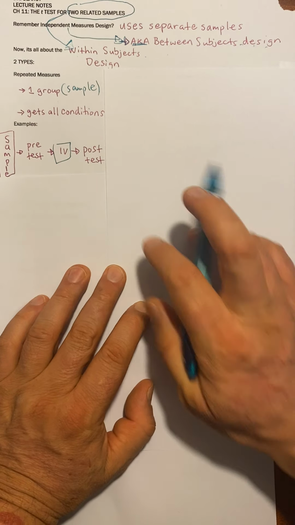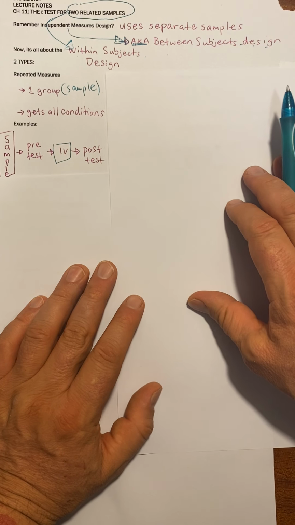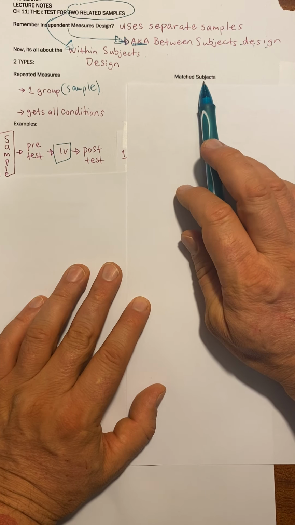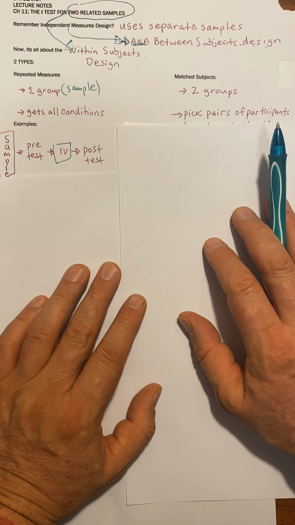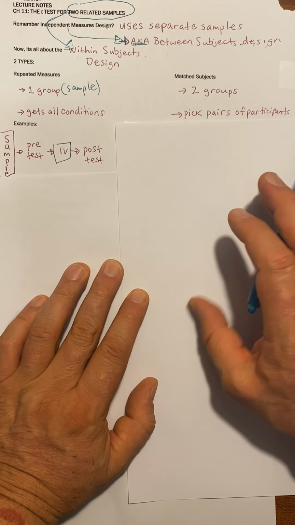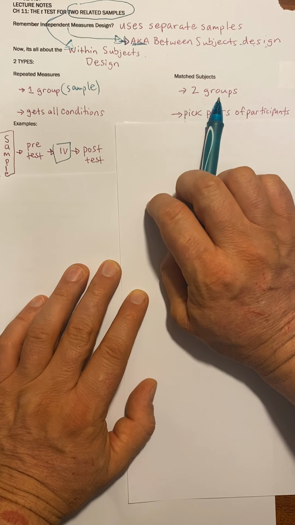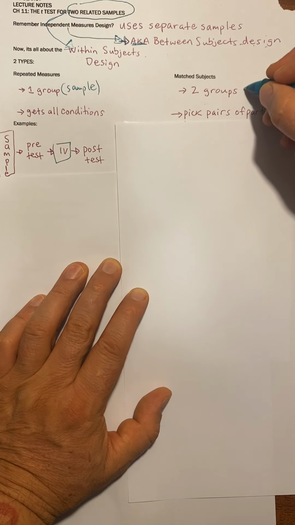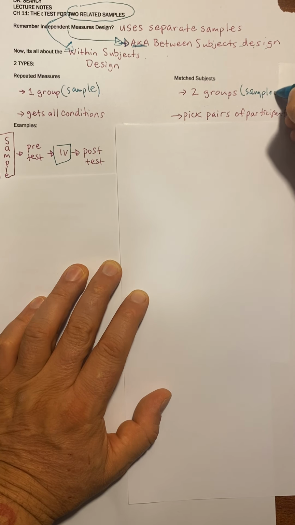Now, let's take a look at how the other type of within subject design works, the matched subject design. First, to describe it, in the matched subject design you are going to form two different groups, two different samples.